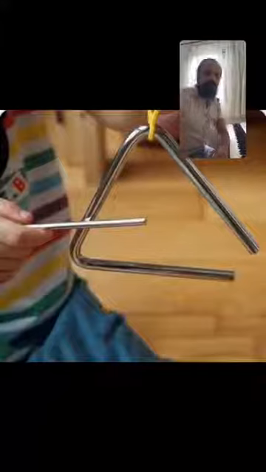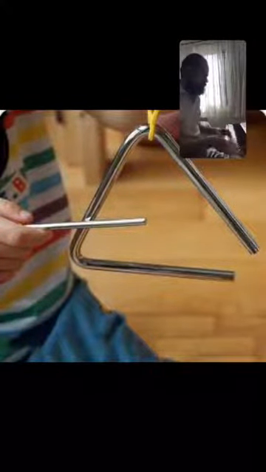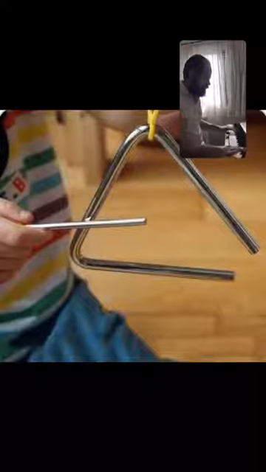First I'm going to show you some examples using the triangle sound. Normal improvisation.